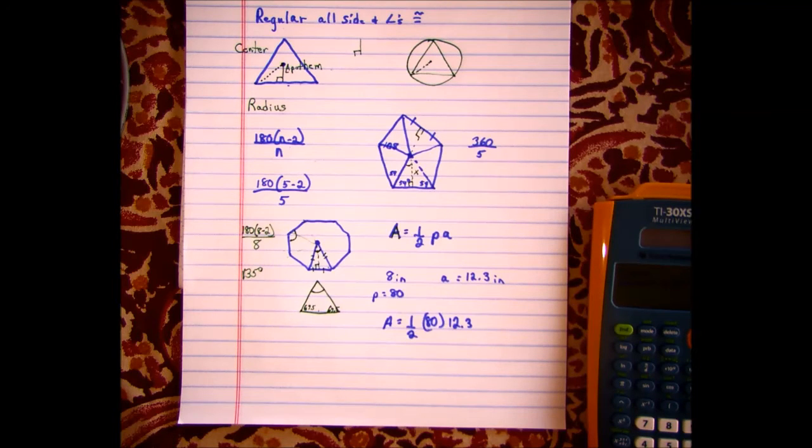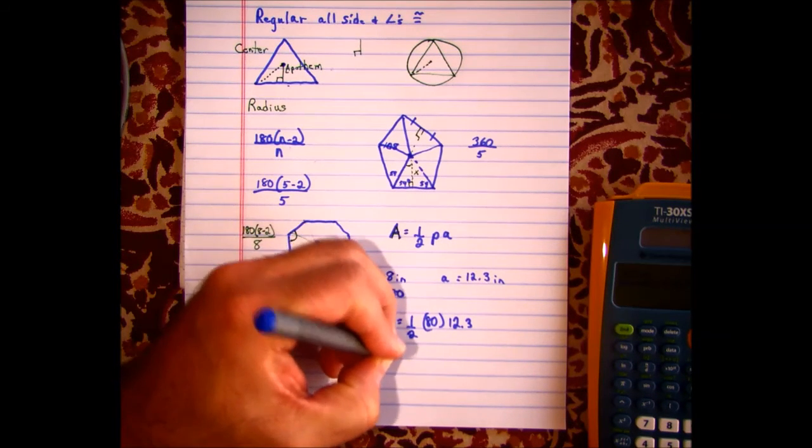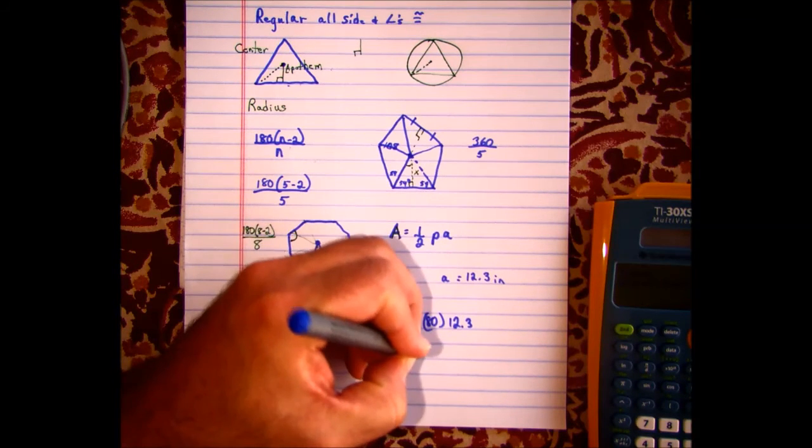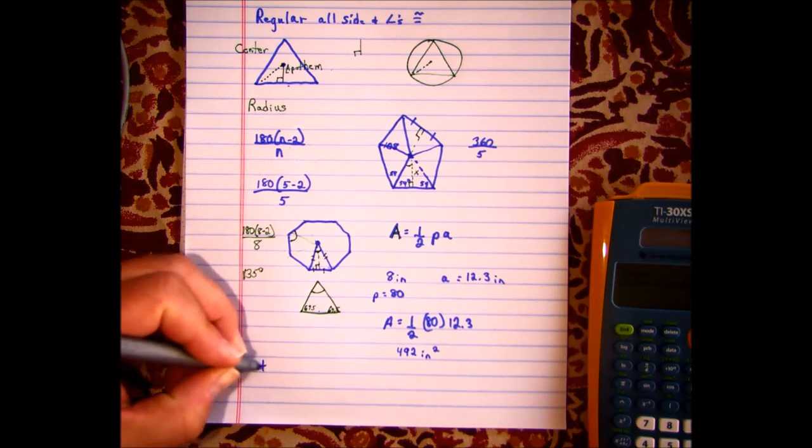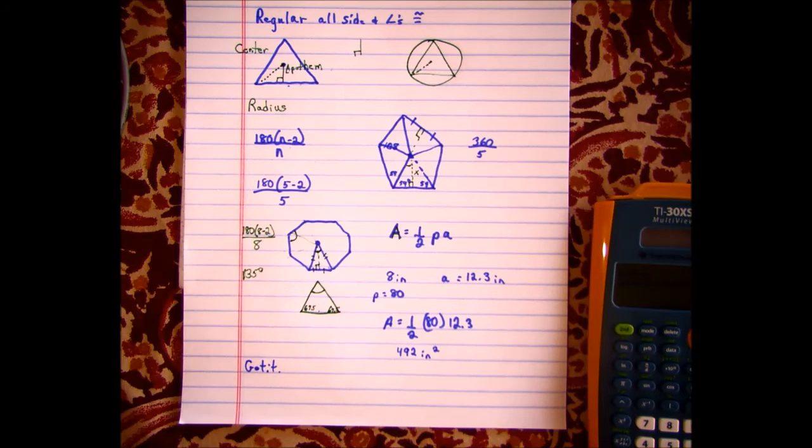All right, so you plug it in your calculator, and what do you get? Hopefully you know you get 492, correct. 492 what though? Inches squared. All right. Okay, got it problem number 2. And then come back, pause your video, and then come back to see if you have the right answer.